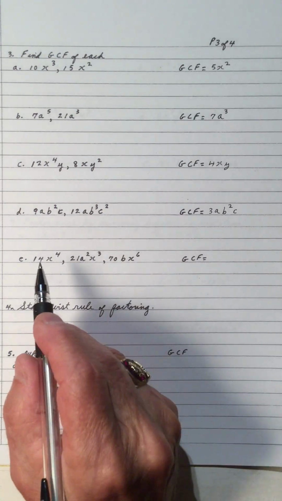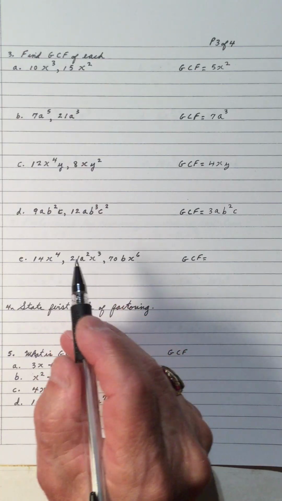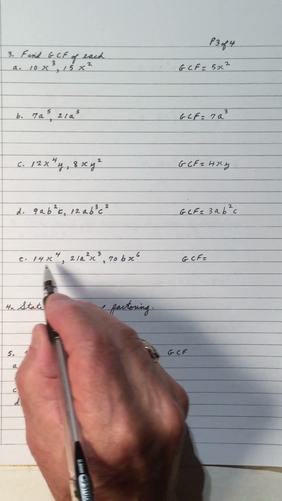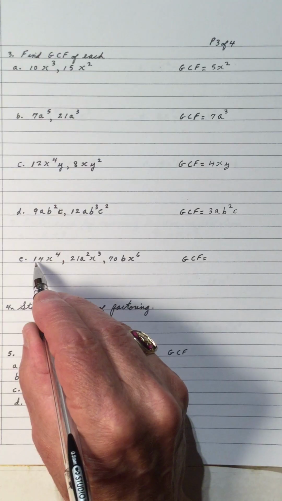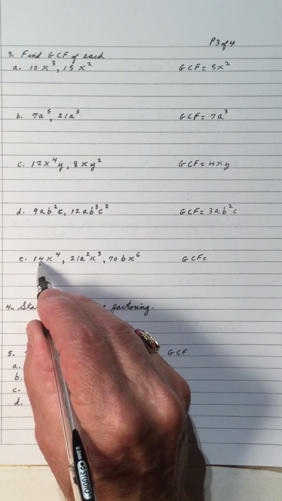And in E, we have a 14, 21, and 7. The smallest number is 14. 14 is not a factor of 21, but the next largest factor of 14 is 7.